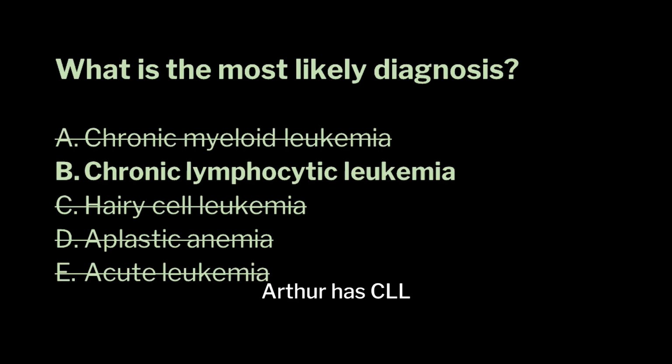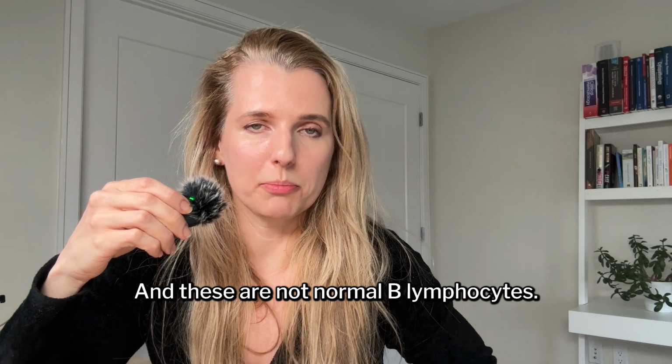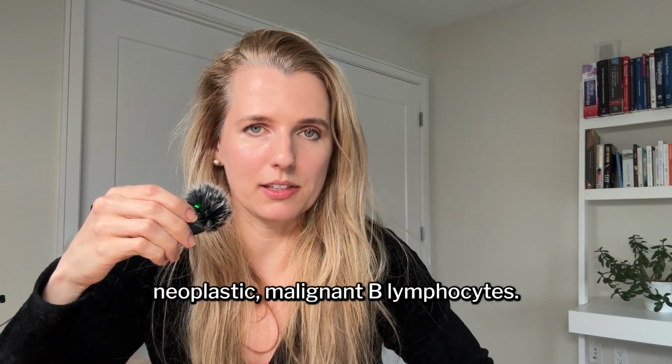Arthur has CLL, where his blood has way too many B lymphocytes in it, and these are not normal B lymphocytes. These are atypical, neoplastic, malignant B lymphocytes.